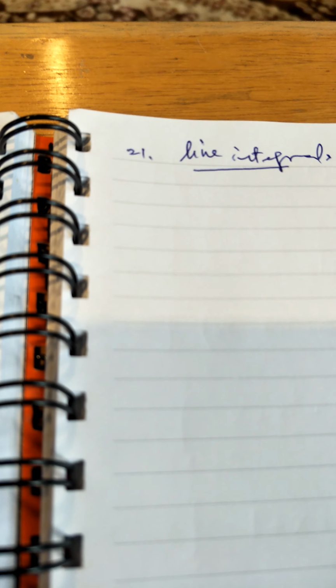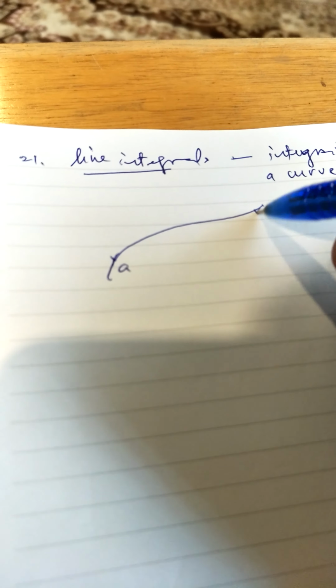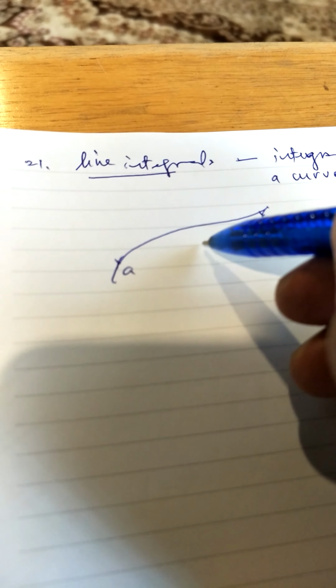We begin with some introduction. What is line integral? Line integral, basically we integrate over a curve C. For example, if you have a curve like that, from A to B, this is our curve C. Then we integrate, and there is some function here.